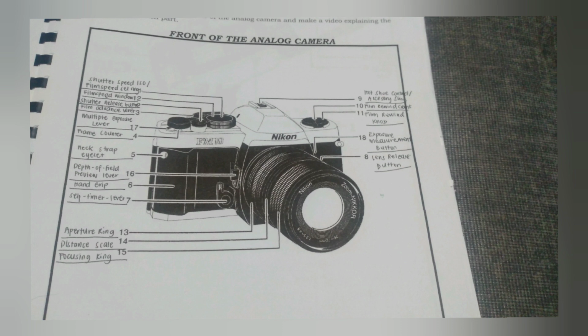Aperture ring adjusts the size of the lens aperture, controlling the amount of light reaching the film. Distance scale displays the estimated focus distance, aiding manual focusing. Focusing ring adjusts the focus of the lens for sharp image capture.